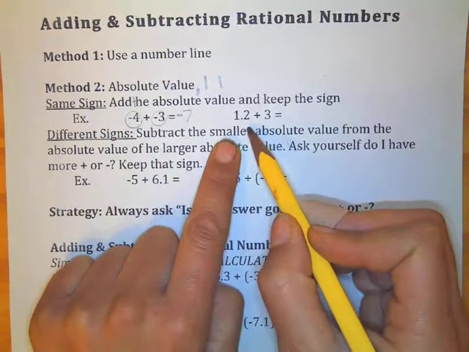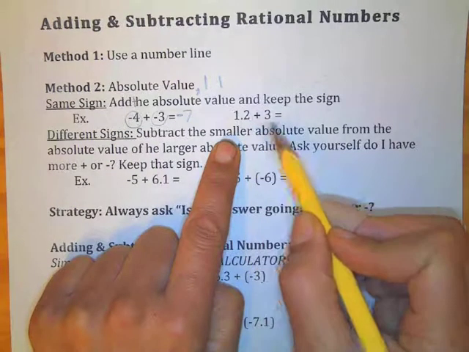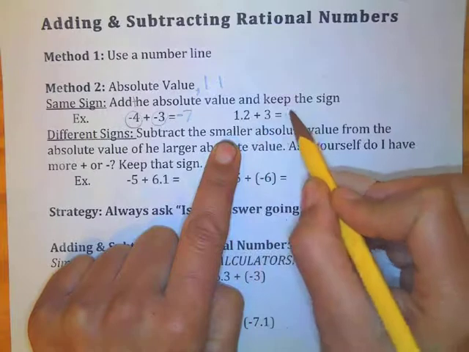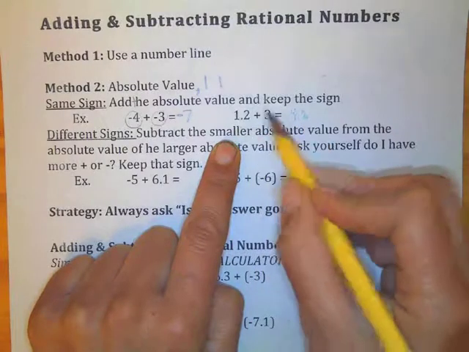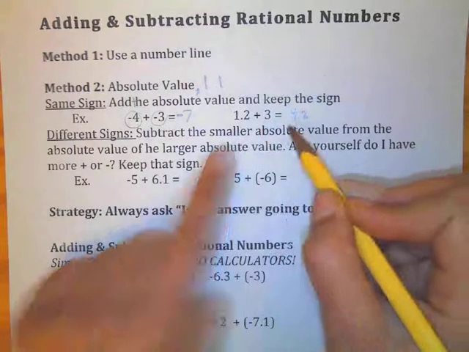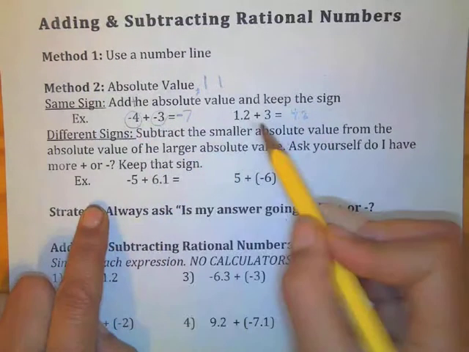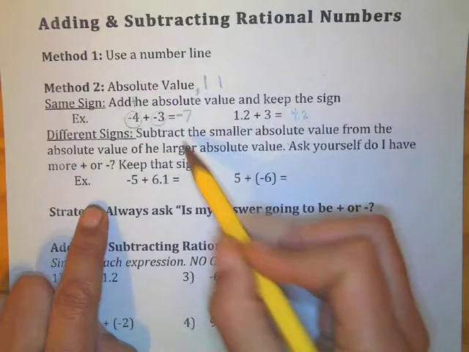And then this one's kind of straightforward. They're both positives, so when I add them, I get 4.2, and my overall answer is also going to be positive. So it works with both negative or both positive: add the absolute values and keep the sign.